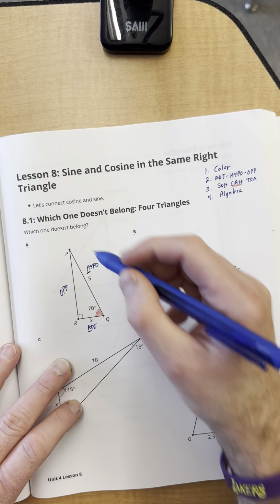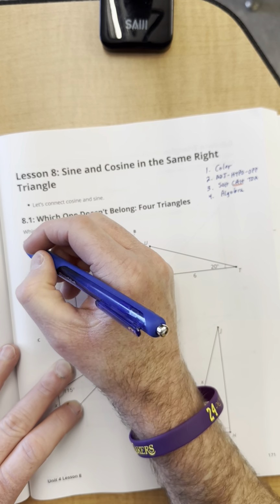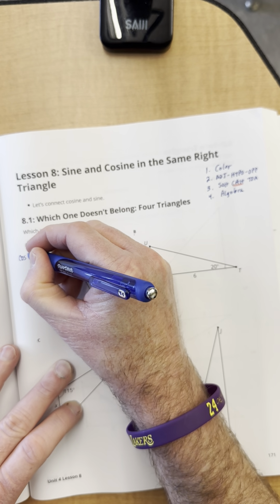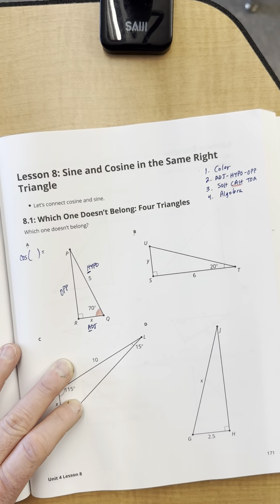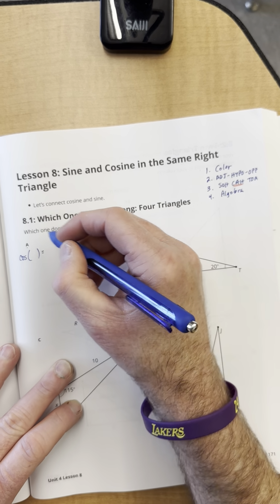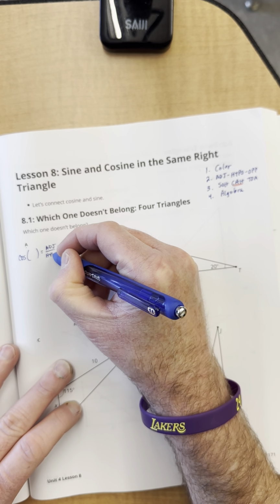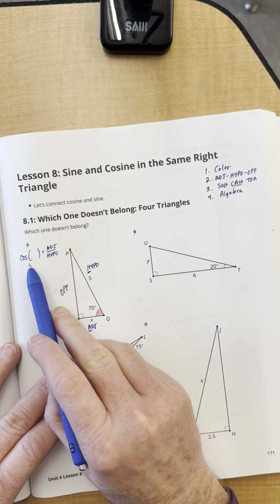So what you do is you set up an equation. So over here, I'll just do it. Cosine, and then you put your parentheses, and then you always want to rewrite the A and the H. So the A is ADJ, H is the hypo. Now what goes in these parentheses?